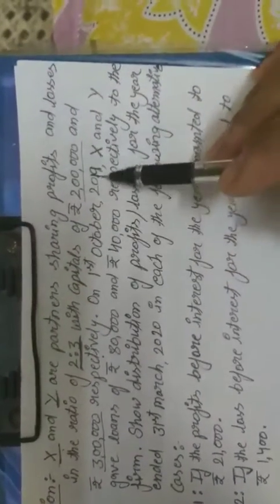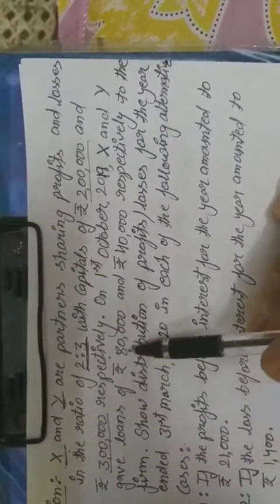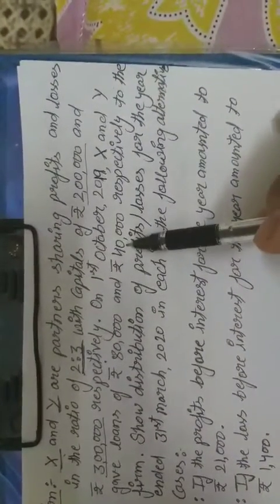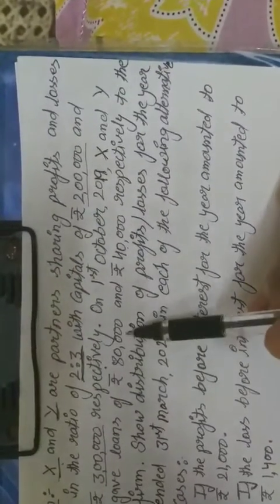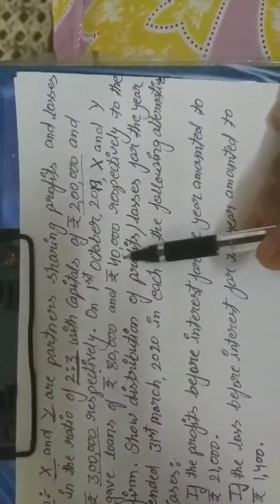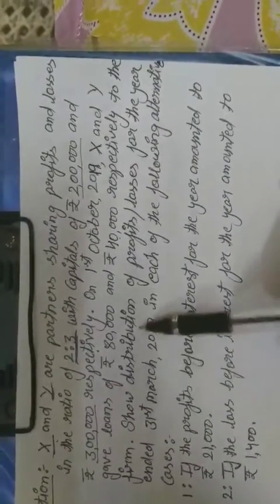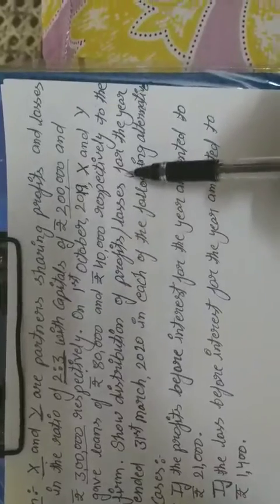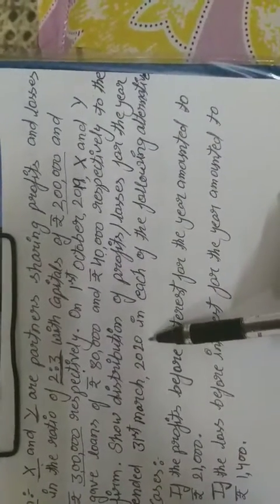On 1st October 2019, X and Y gave loans of rupees 80,000 and rupees 40,000. X gave a loan to the firm of rupees 80,000 and Y gave a loan of rupees 40,000 respectively to the firm.